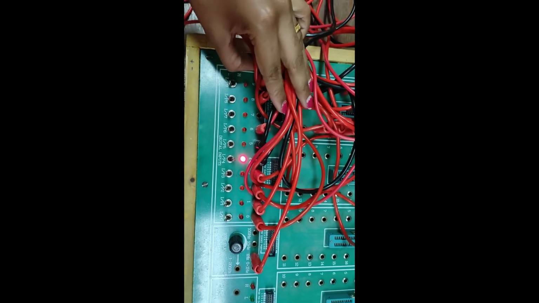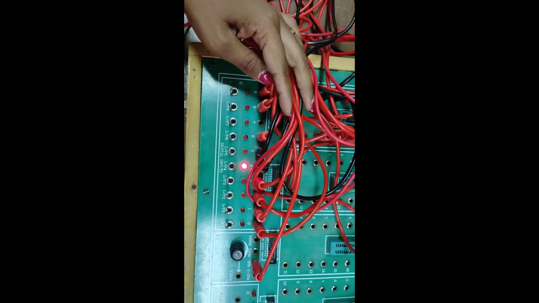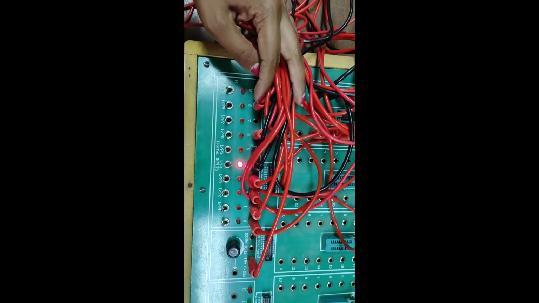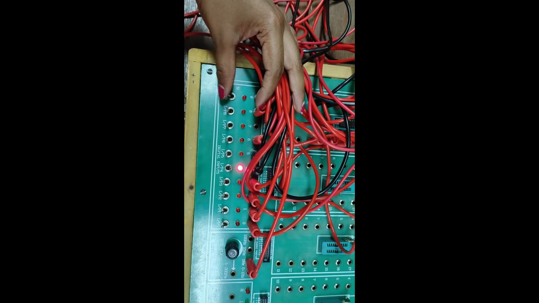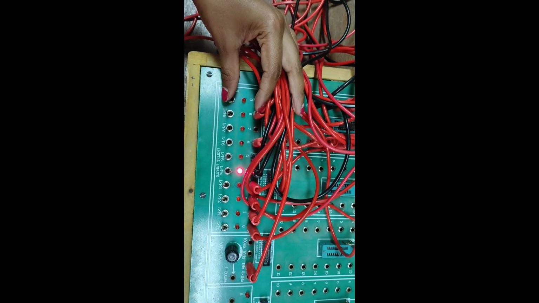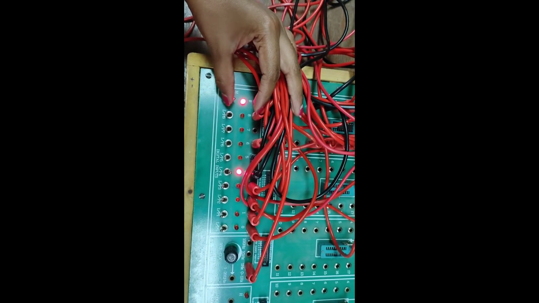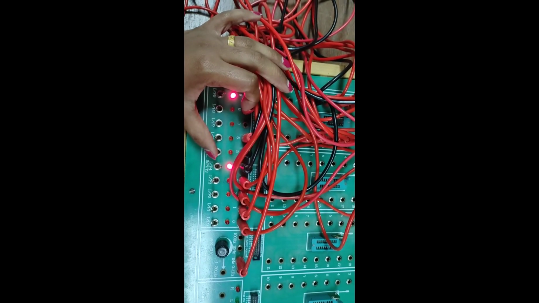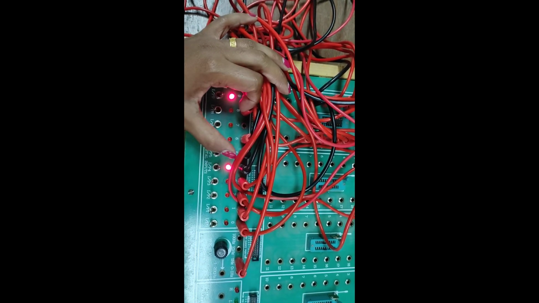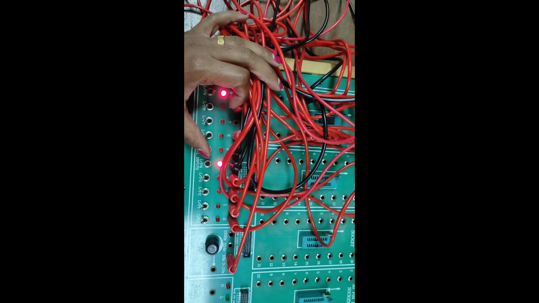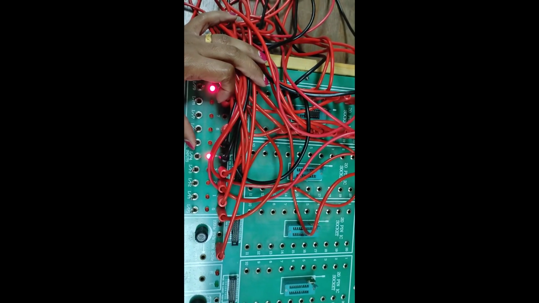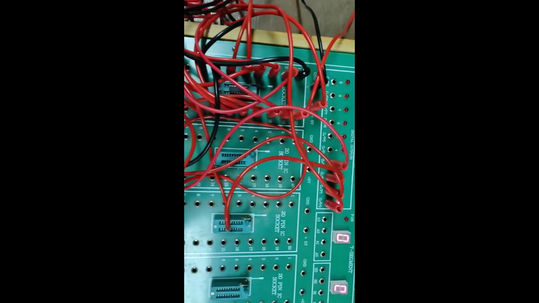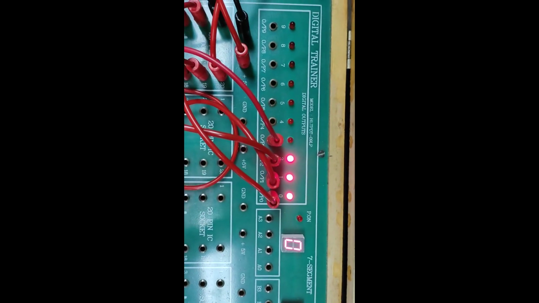Then I will arrange the selector pins. This selector line S1 is connected to this 9th input, right? So I will make this high, and S0 I will make low. Then the 5th input is connected to the pin corresponding to DSL in this IC. So I will make this logic high. Now you can see it is performing the left shift operation.